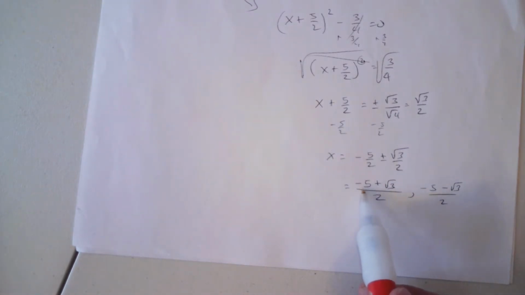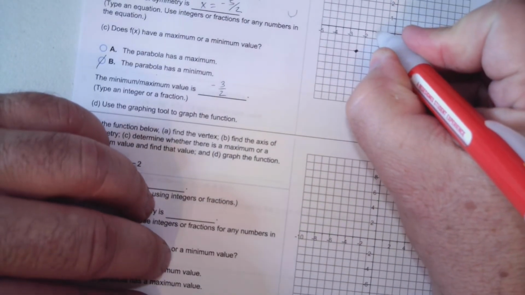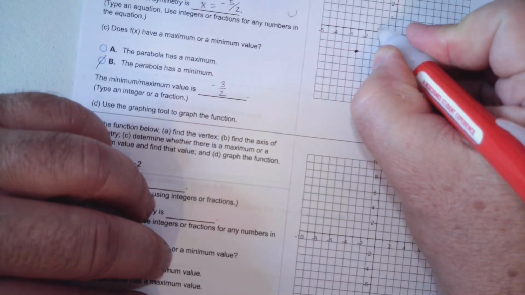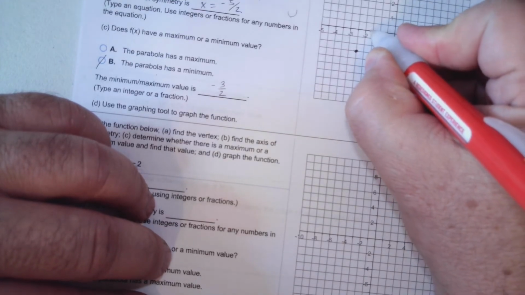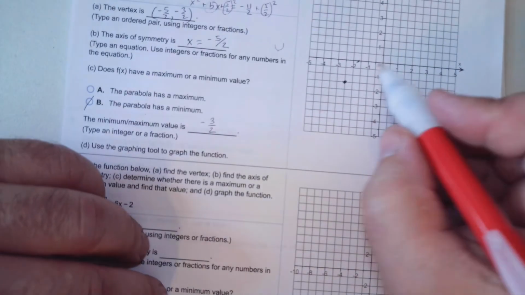So 5 minus 1.5 divided by 2 is approximately 1.75. Approximately right there.